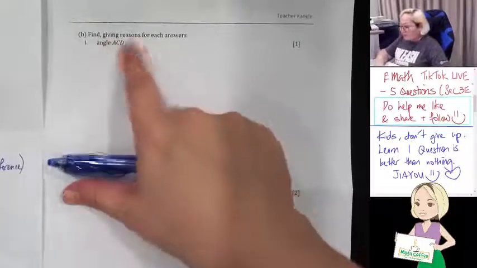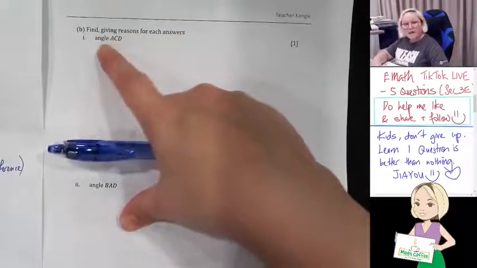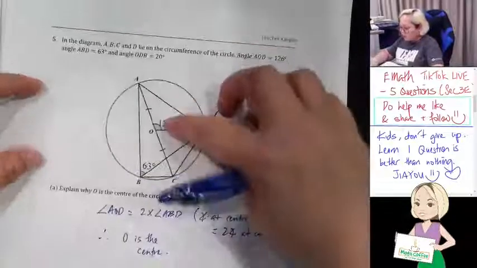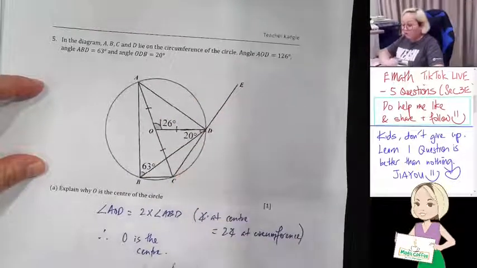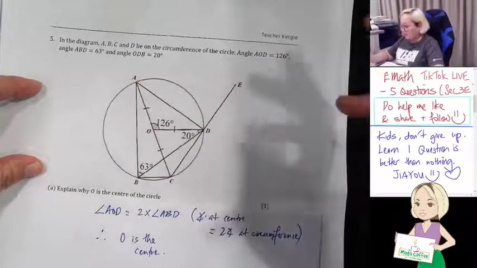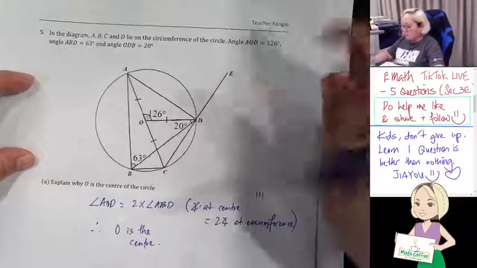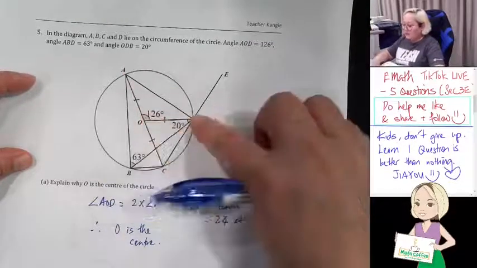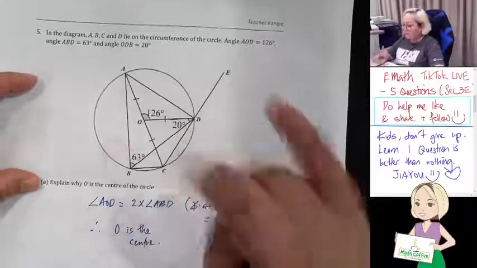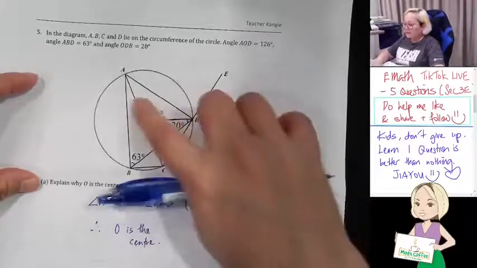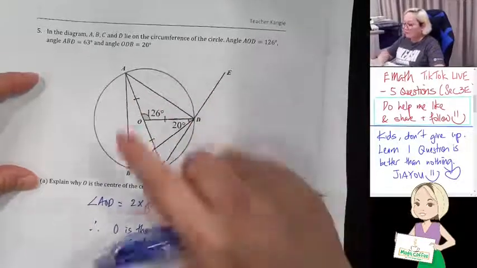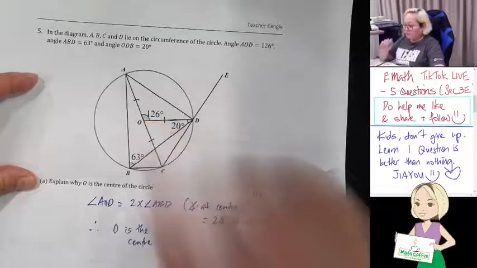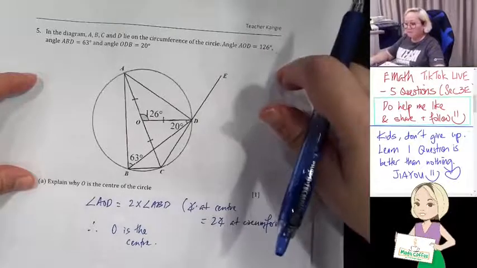Giving reasons for each answer, they ask you to find angle ACD. Can say AO equals to OC. You will not know how you know that AO is equals to OC. They never tell us, right? For me, we determined that O is the center already. Then this and this is radius, this and this is radius. These sides are equal only after you confirm that it is center.